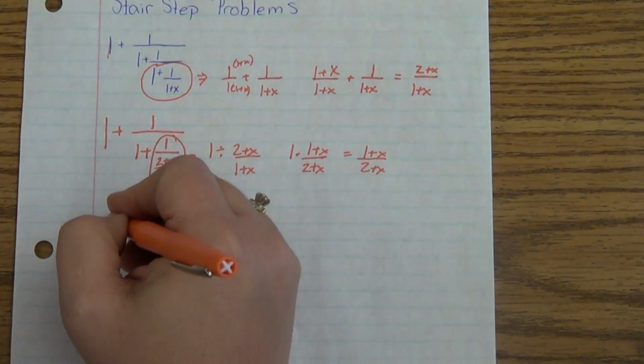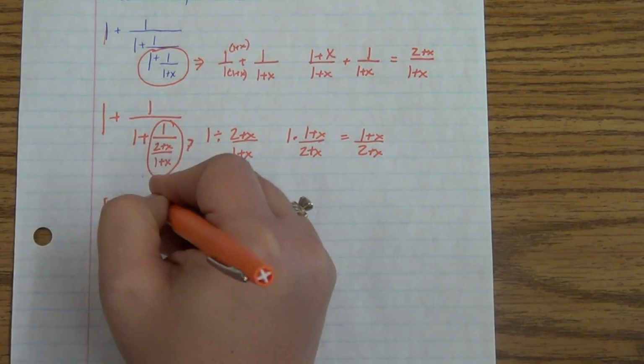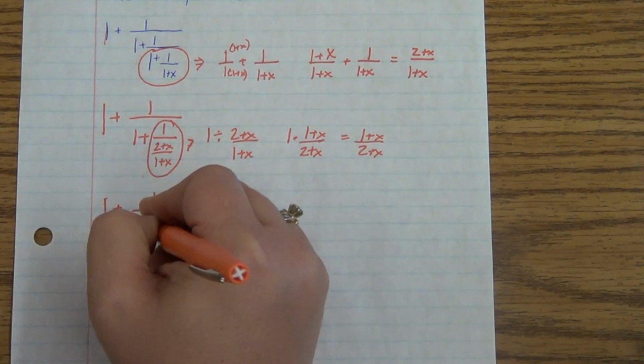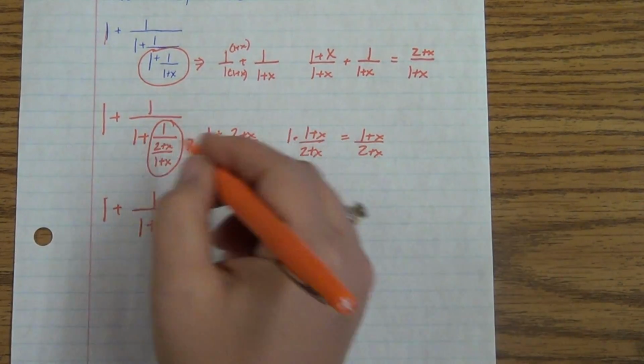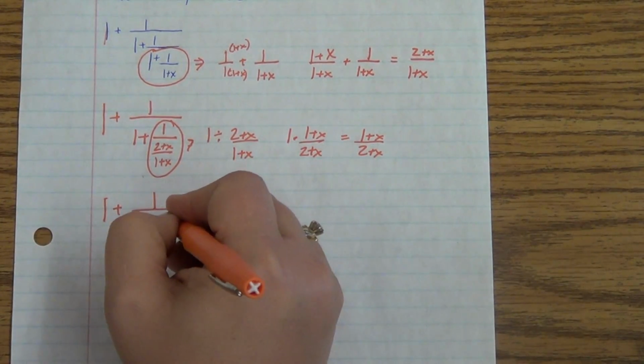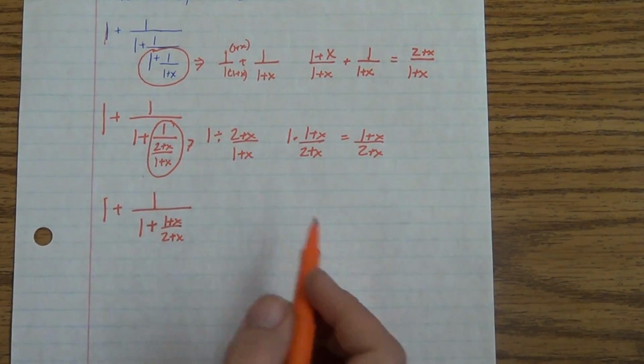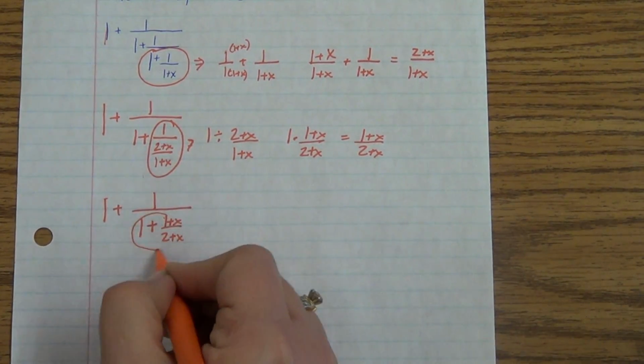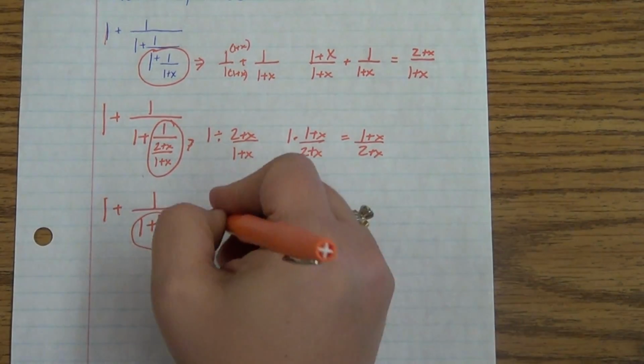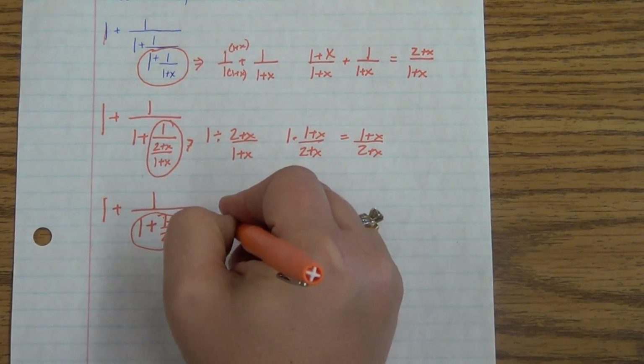So again, rewrite your problem. 1 plus 1 over 1 plus, put this in the place of the circle. 1 plus x over 2 plus x. So now I need to clean this up. So go over here to the side, write it down.